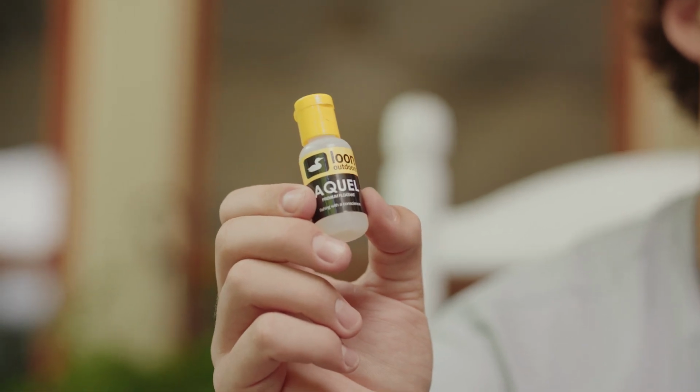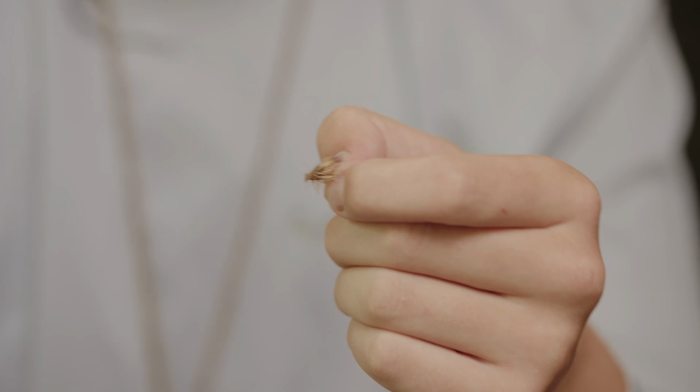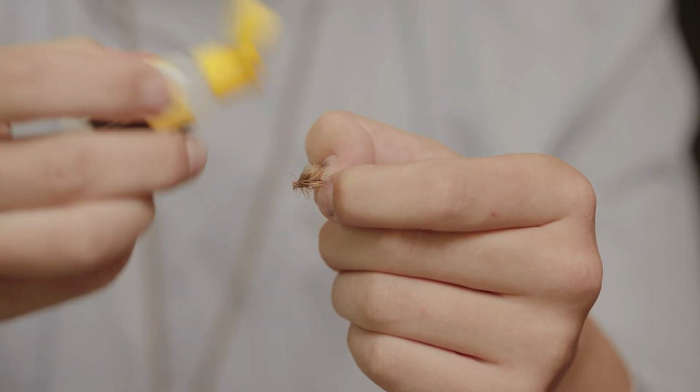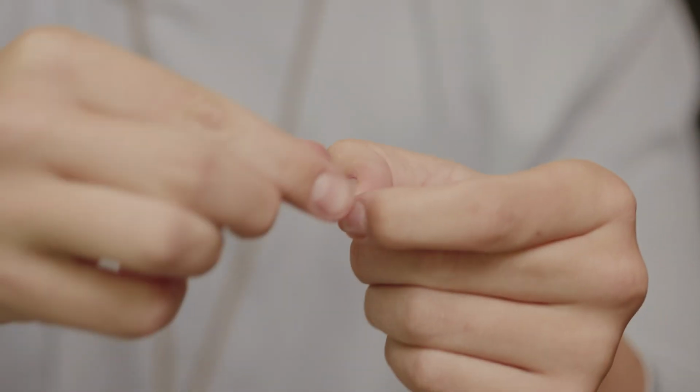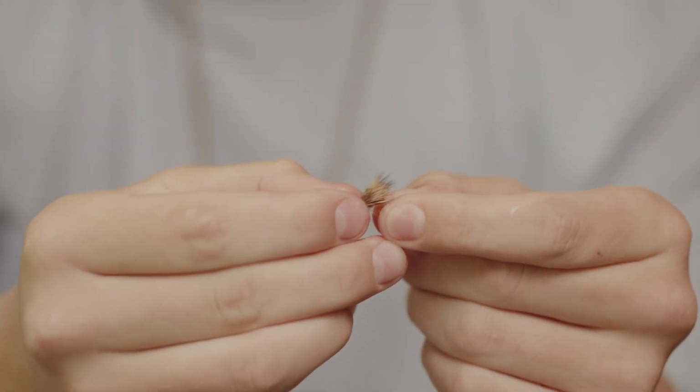When fishing dry flies, we use something called fly floatant. Fly floatant is a hydrophobic gel that we rub on our dry flies to keep them on the water's surface for a longer period of time. To use fly floatant, open the cap and put a little bit on your dry fly. Then take your two fingers and rub it and get it all in between the fibers.